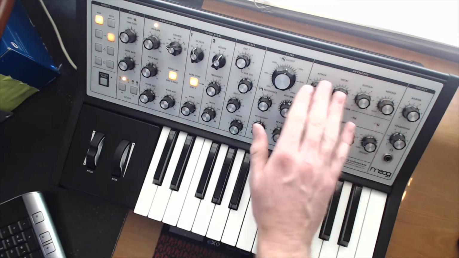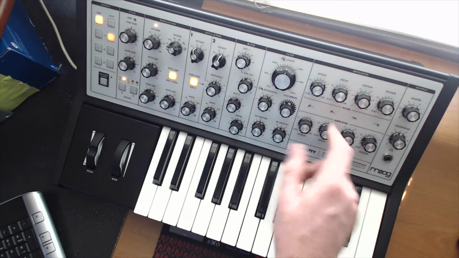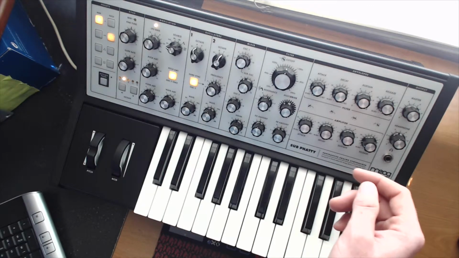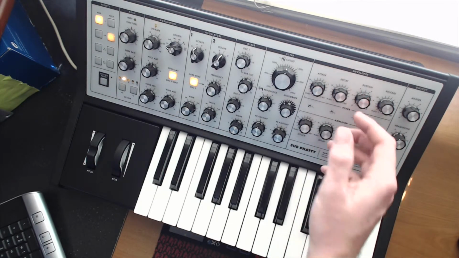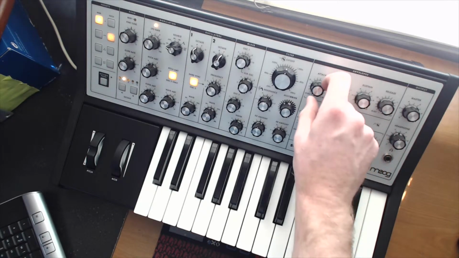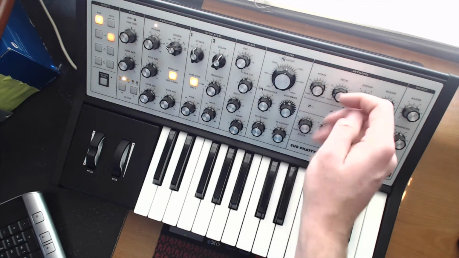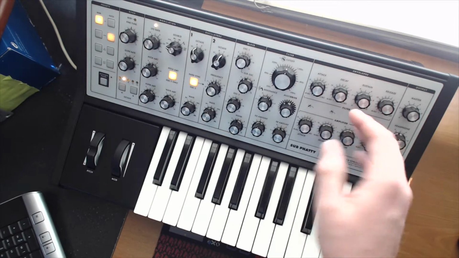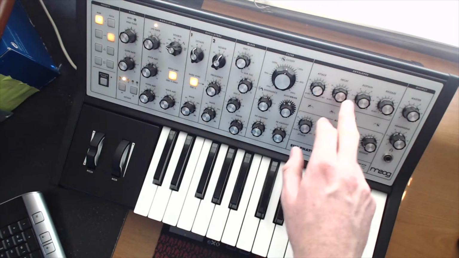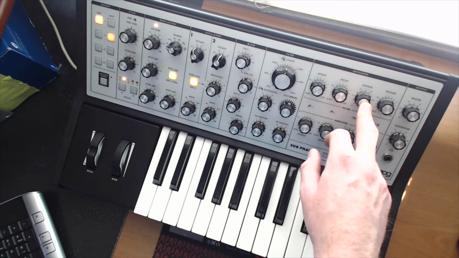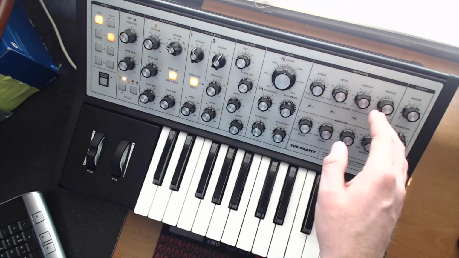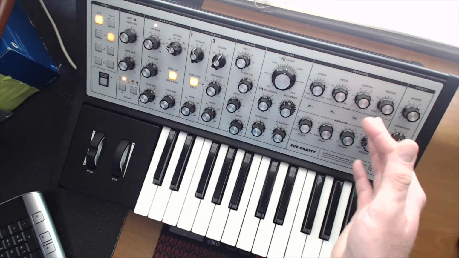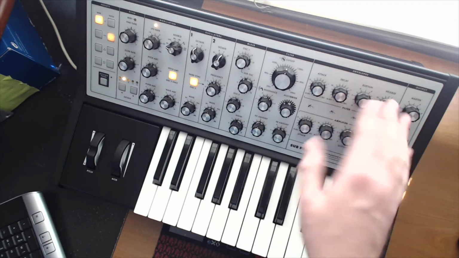And now we have our envelope section over here to our right. And we have our attack, decay, sustain, and release. And what I'll do, I'll give a little background on all of these. The attack is the time it takes to reach the maximum level. The decay is the time from maximum level to reach sustain. The sustain remains until the envelope reaches the note off command. The EG amount determines the depth of this. And finally, you have the release, which is the time it takes to descend from the sustain value.